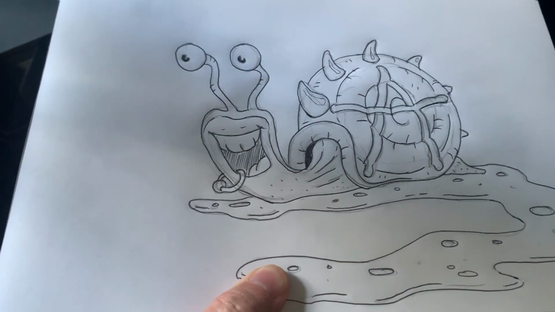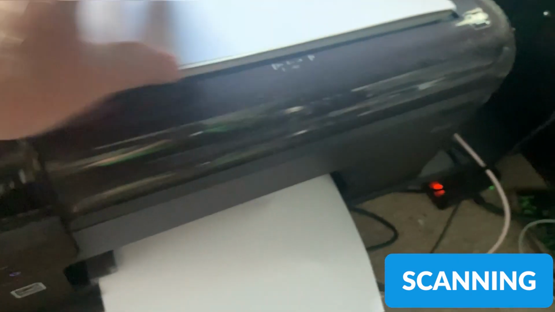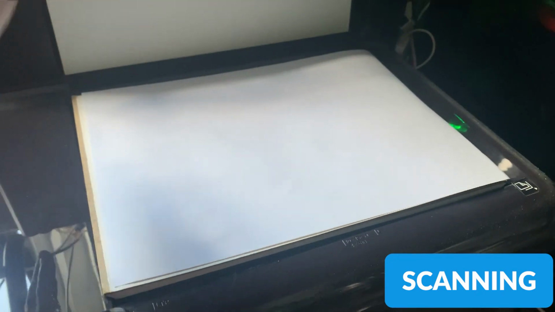So this next video clip will show you how I scan my artwork, and we'll see how I then set it up in Adobe Illustrator for the digital process. So here's the original artwork. I will now place it inside the scanner. This is a very old school way of doing things.